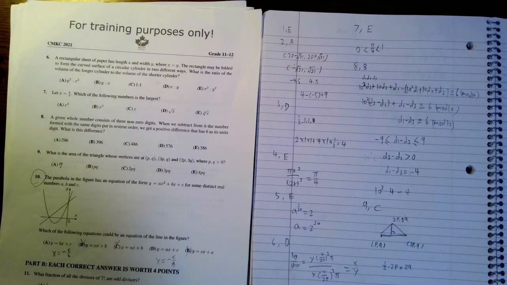In question 8, a given whole number consists of 3 non-zero digits. We subtract it from the number formed from the same digits but put in reverse order. We get a positive difference. It has 6 as its unit digit. What is the difference?